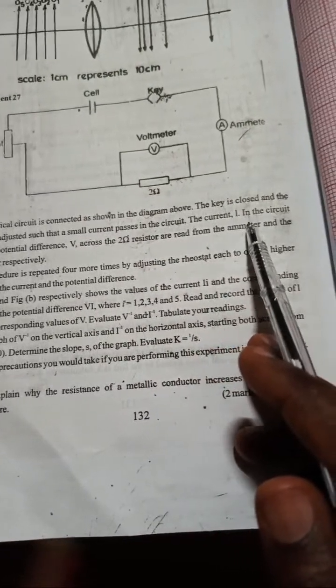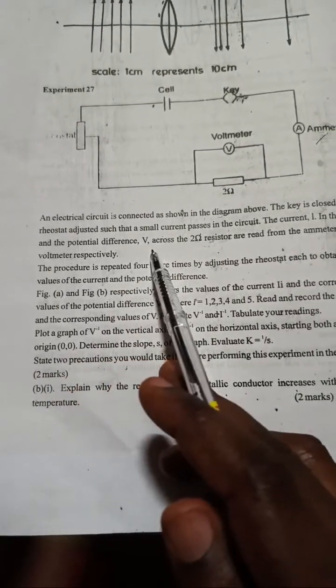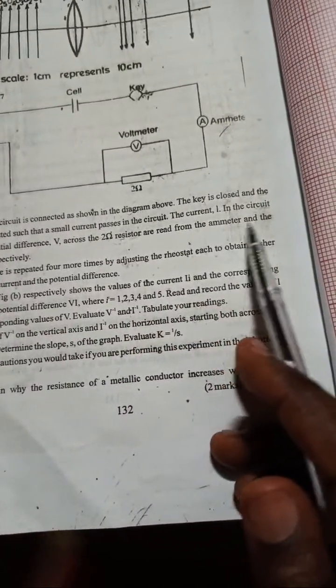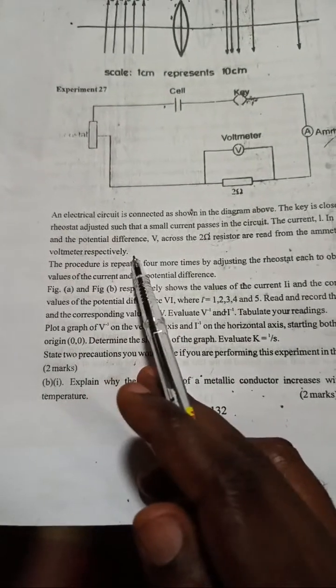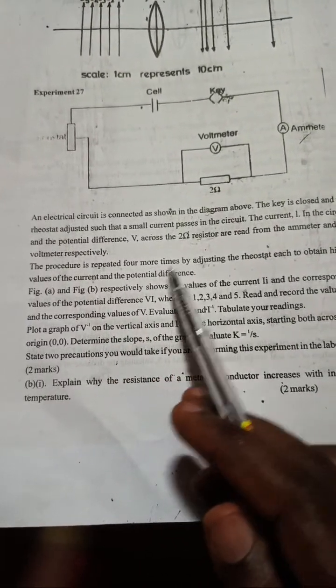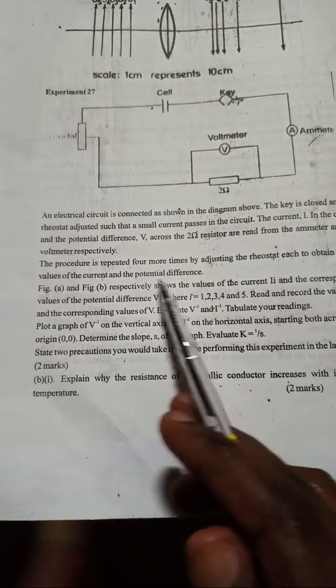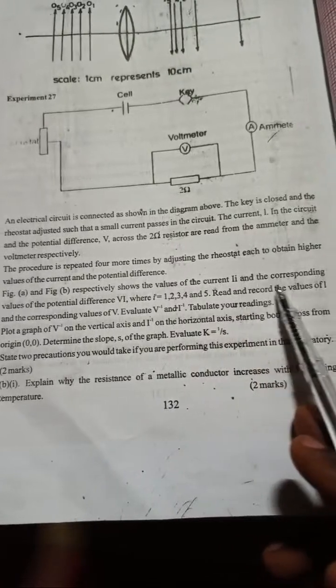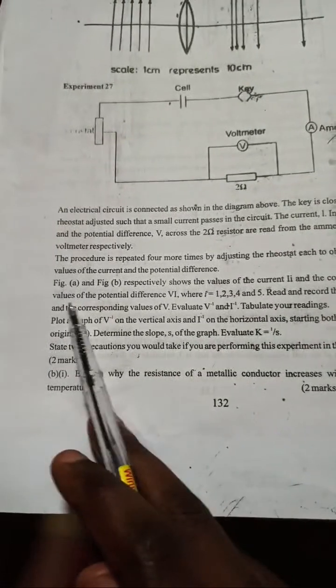The current I in the circuit and the potential difference V across the resistor are read from the ammeter and the voltmeter respectively, both of them are reading it. The procedure is repeated 4 more times, that is, 5 times like normal, by adjusting the rheostat each time to obtain a higher value of the current. They also gave us a figure which shows the value of the current and the corresponding value of the potential difference.